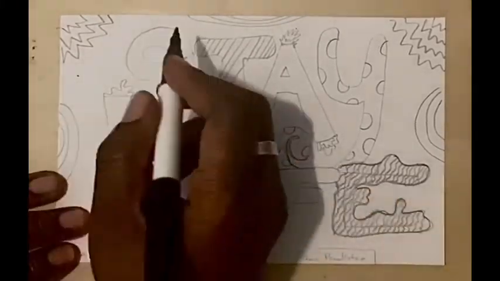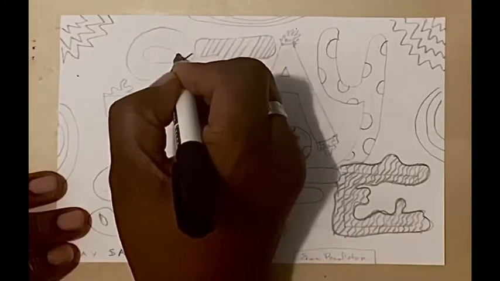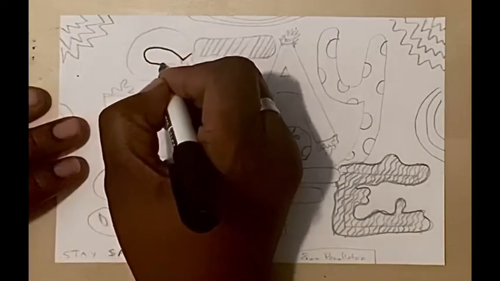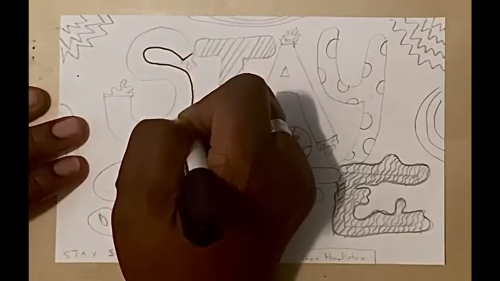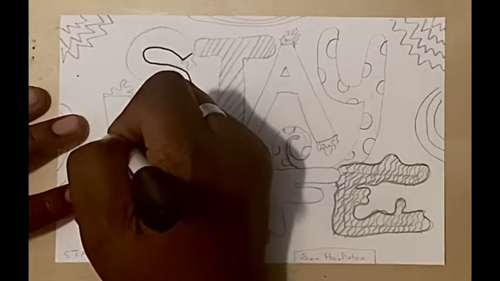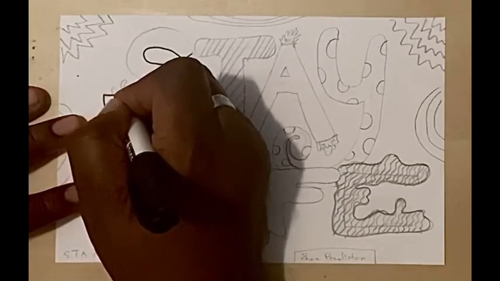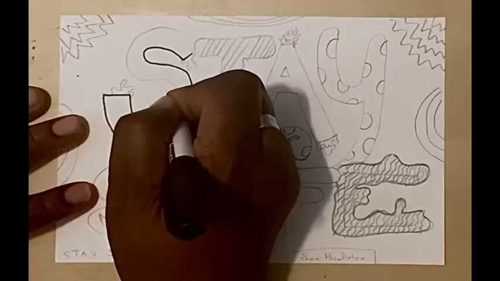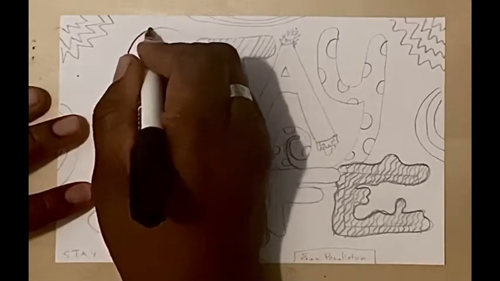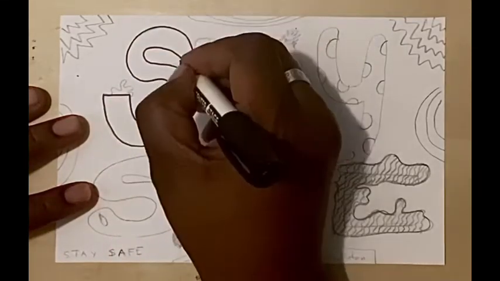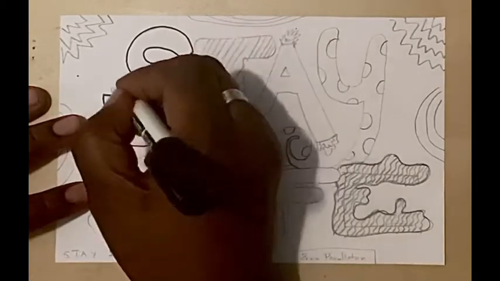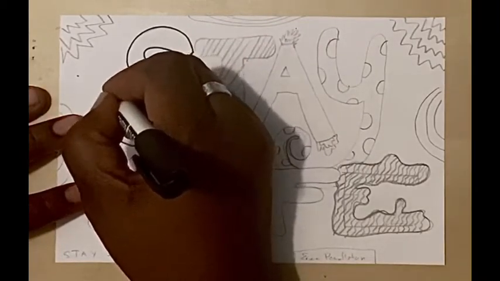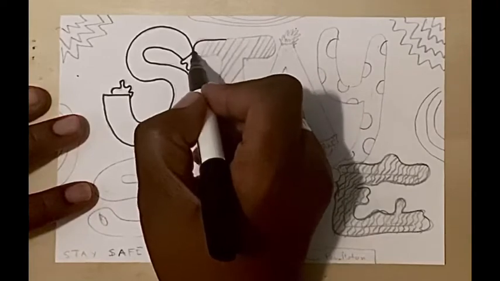So I think what I'm going to do is, being as though I have a marker, and I want my letters to really stand out, I'm going to trace them. Hope that noise doesn't bother everybody. Sometimes it bothers me. I'm going to trace this one.